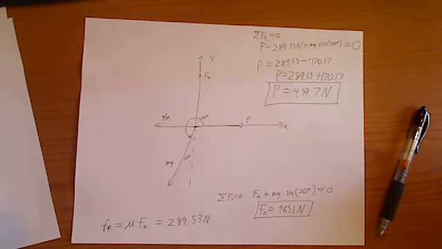There's going to be one more lecture on friction, and then some final notes to know for the final exam.